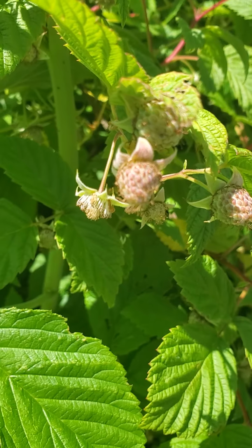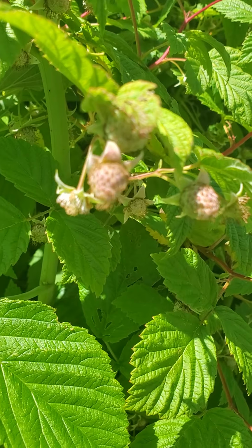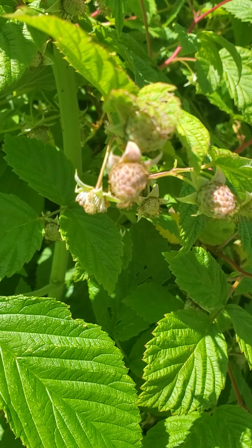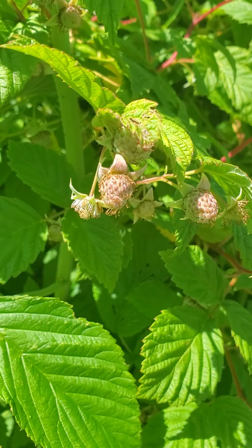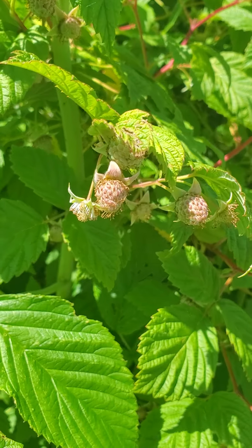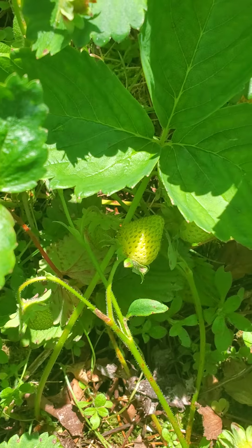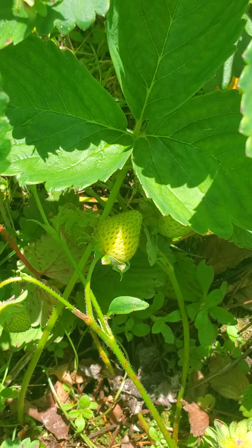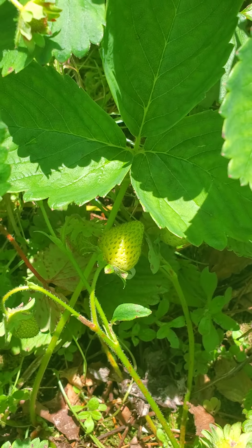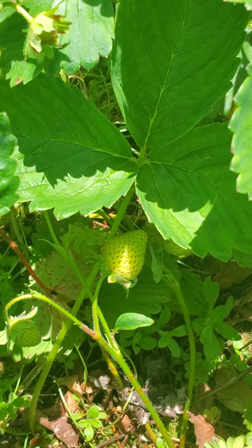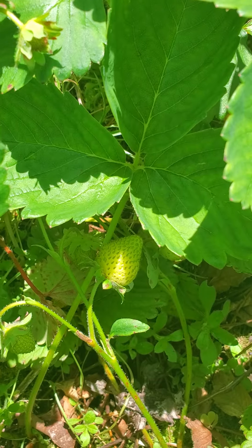Ultimately, before seeds become viable seeds, first they will be included or encapsulated in fruit. Fruits come in all different forms. Strawberries are a strange example because they actually develop their seeds on the outside of the fruit.